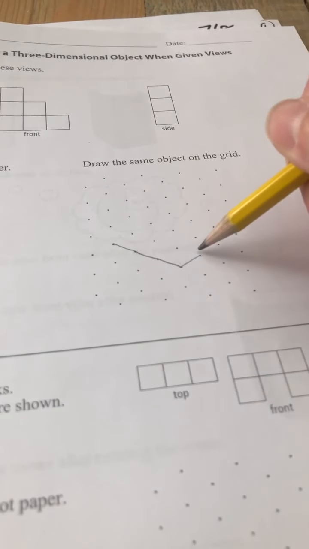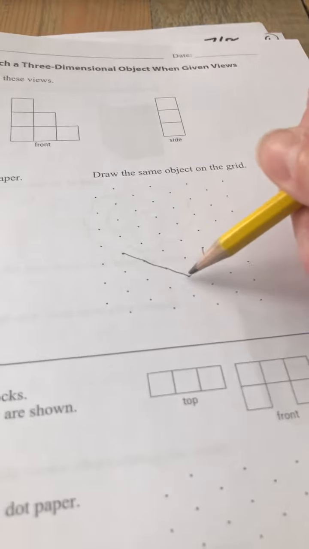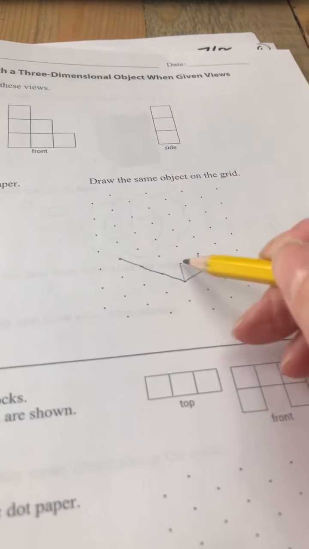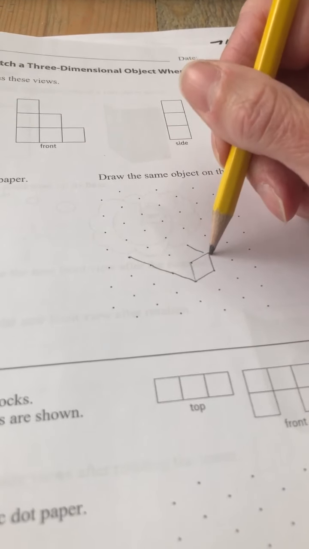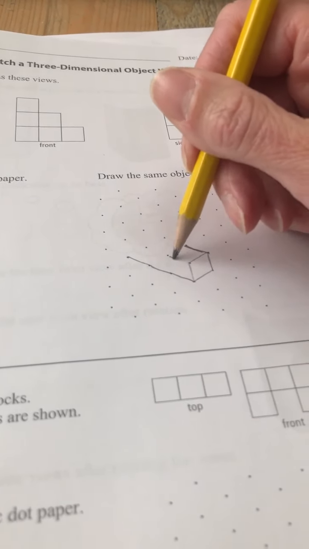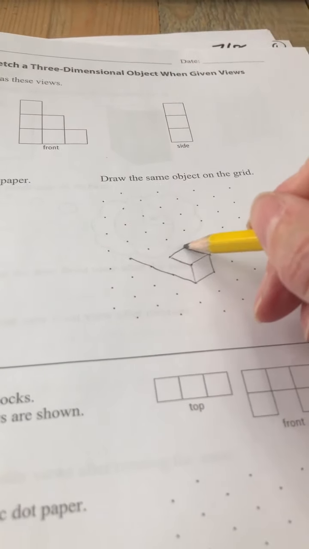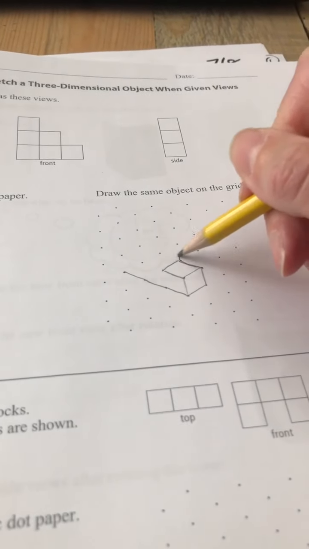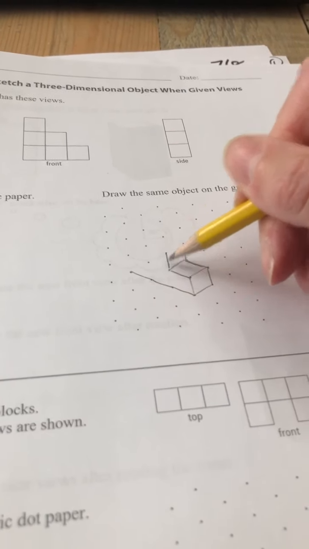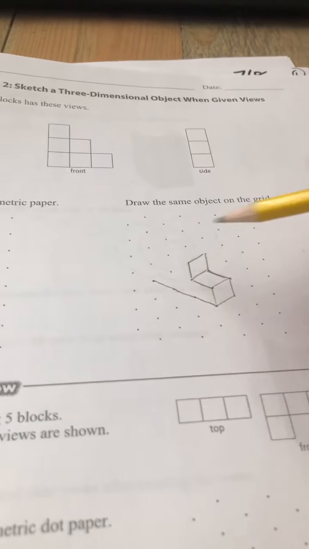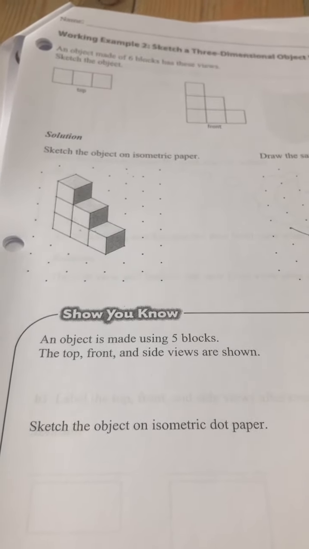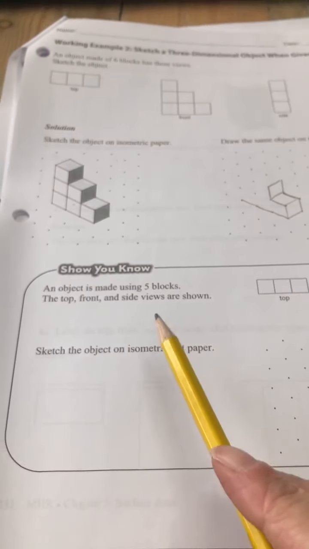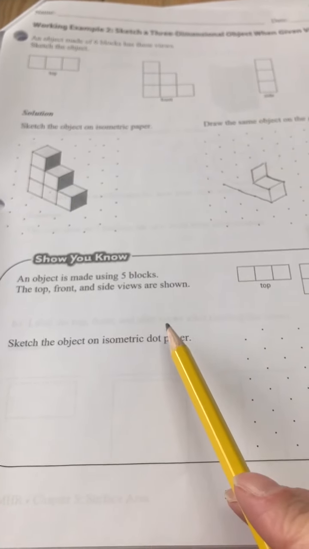It goes up. And this one goes up. This one connects, so you can kind of see what's happening. It will help you if you use a ruler as well, or a straight edge. Okay, so you can just copy that picture until you have this illustration. Okay, now this next one, an object is made using 5 blocks.